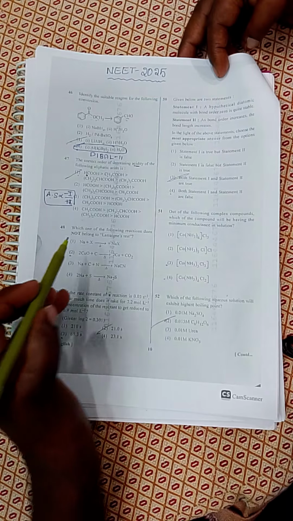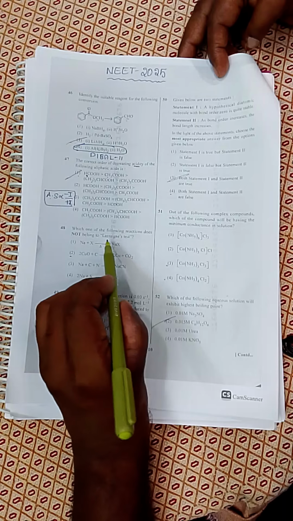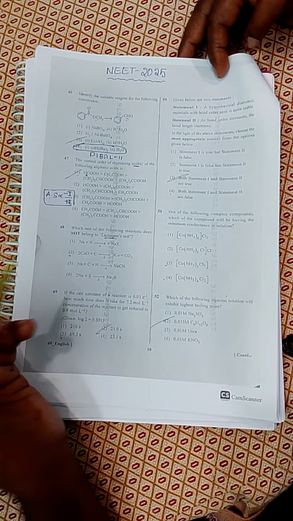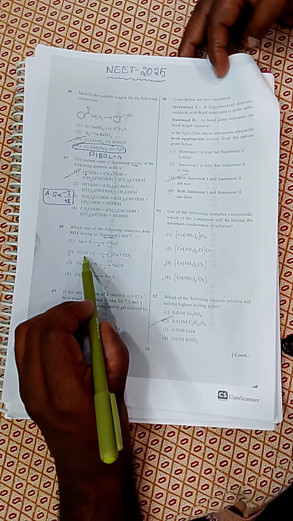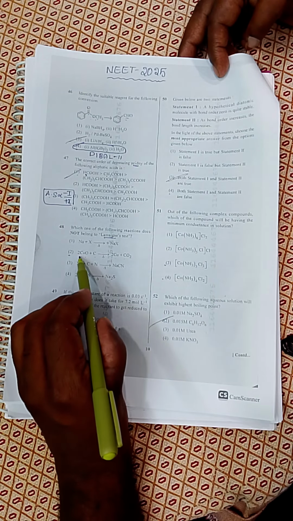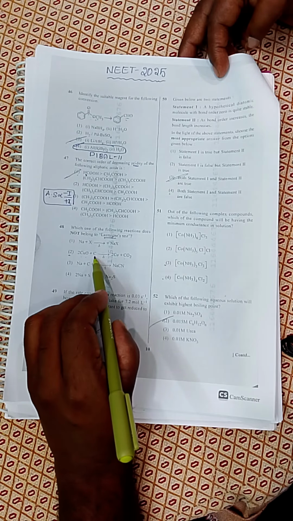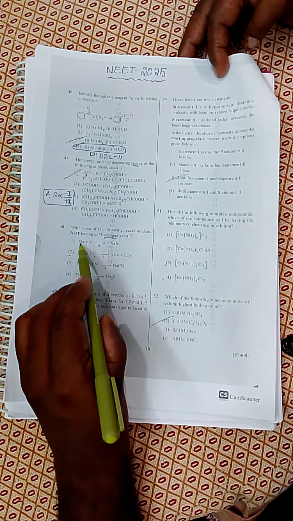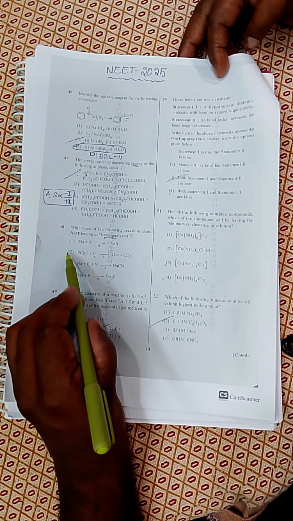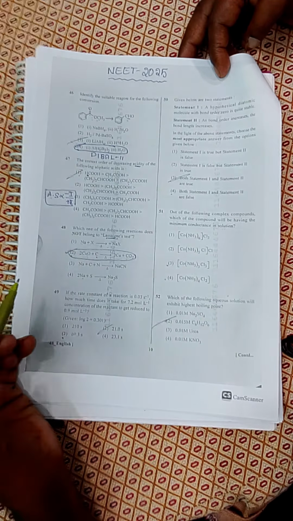Next one, question 48: which one of the following reactions does not belong to the Lassaigne test? The Lassaigne test is the sodium fusion extract formation from the given organic compound. Here the reaction of cuprous oxide with carbon is not part of it. That reaction is the estimation of carbon. So this is not a Lassaigne test reaction. Sodium should be present in the Lassaigne test, not cupric oxide. So the second one is not in the Lassaigne test. So question 48, option 2.